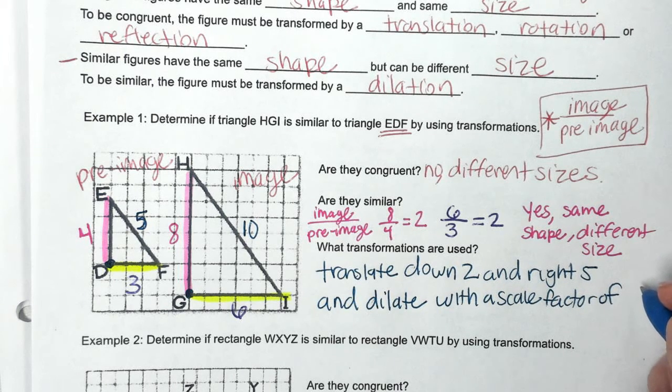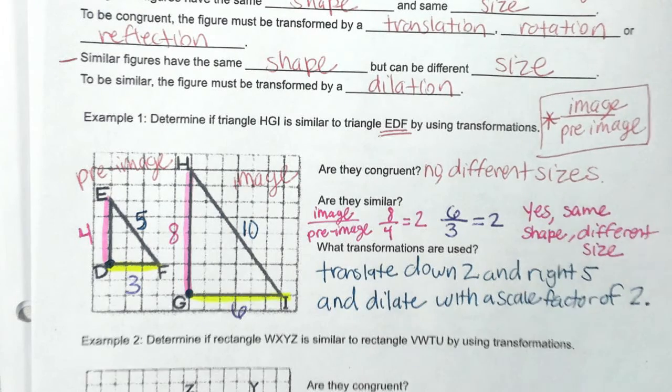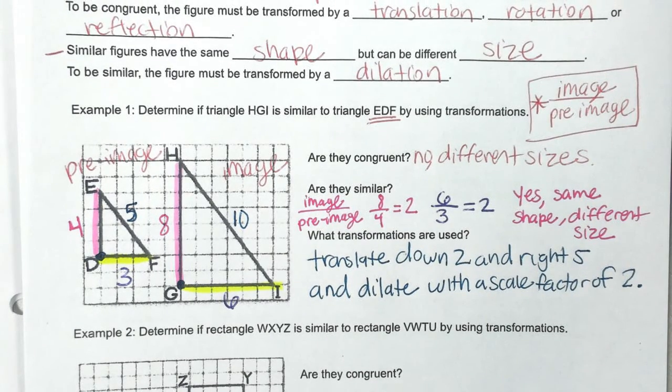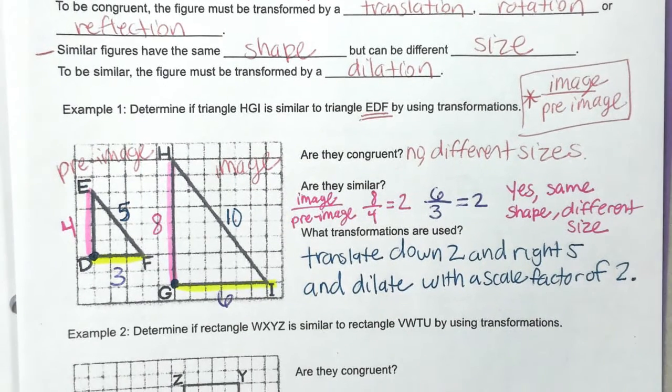Justin, what was the scale factor we found? 2. They had a scale factor of 2. So again, honestly, on my answer key, I have translate and dilate with a scale factor of 2. But most classes today have really wanted to tell me how to translate. So if you want to be specific, that's all right. Okay? Any questions on that first one?